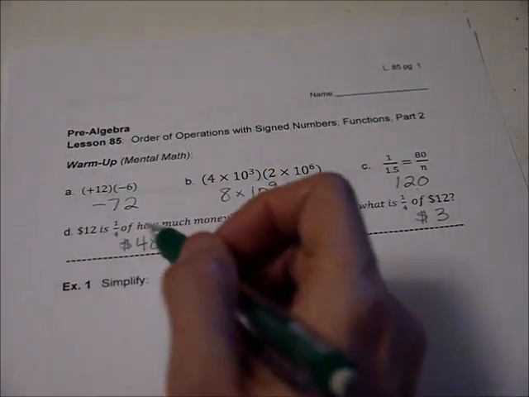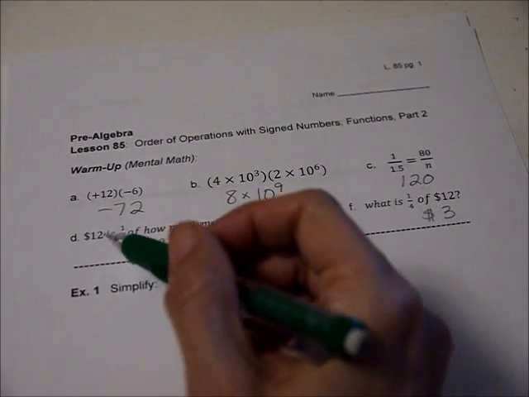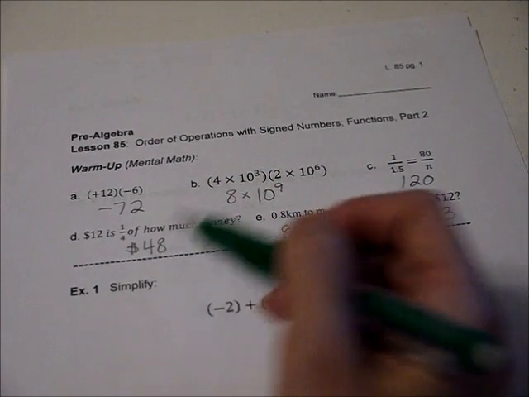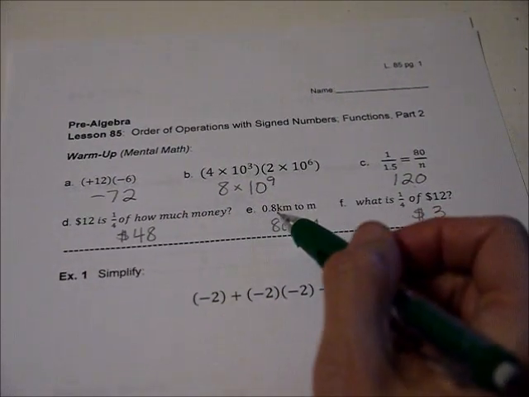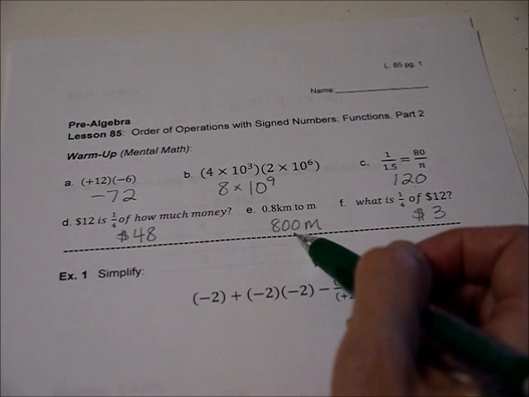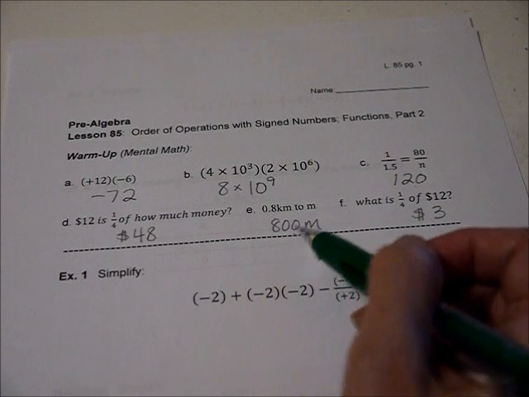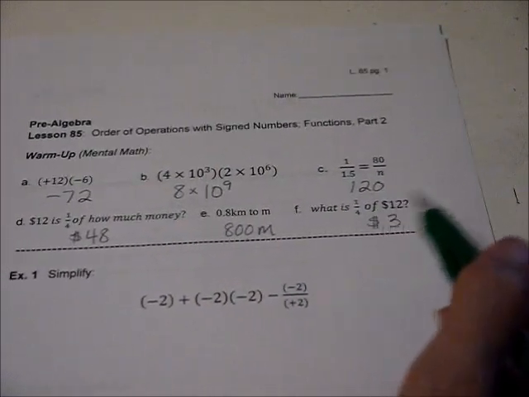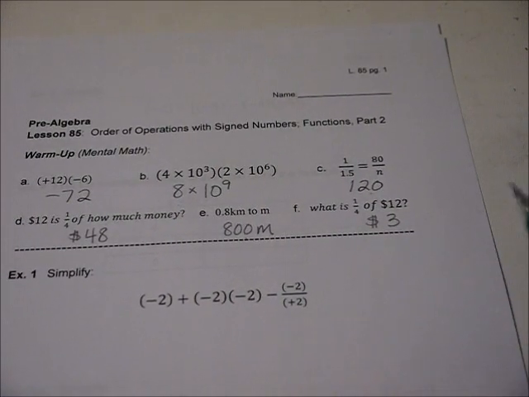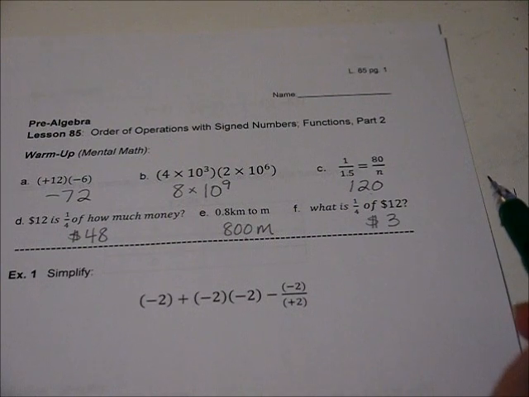Okay, 12 is 1/4 of how much? Well, we just multiply it by 4, $48. Okay? This, we move the decimal to the right 3 places, and that gives us 800 meters in 0.8 kilometers. What is 1/4 of $12? That'd be $3. That one is kind of a nice one.